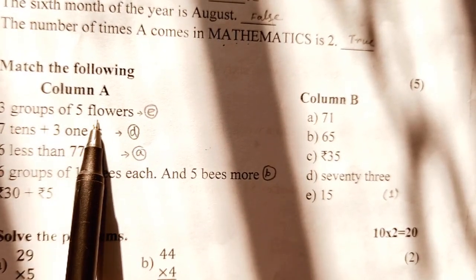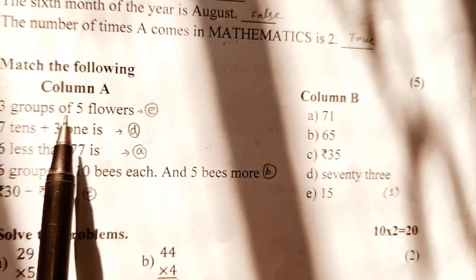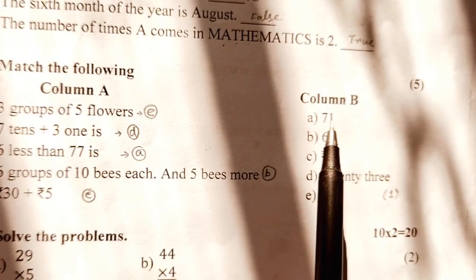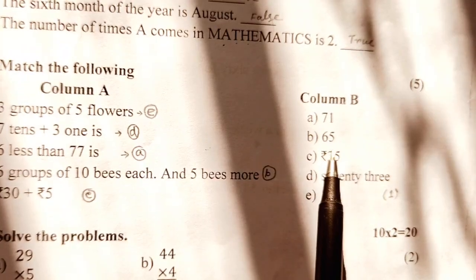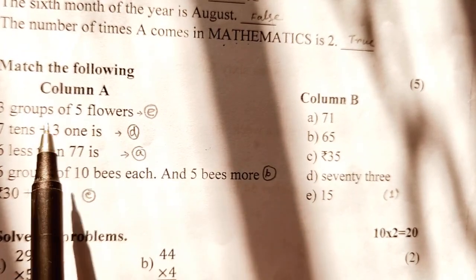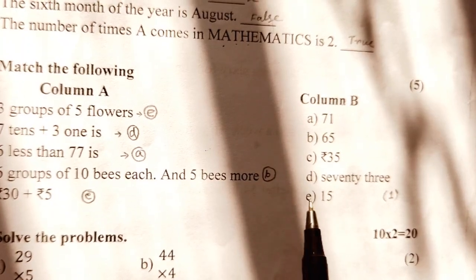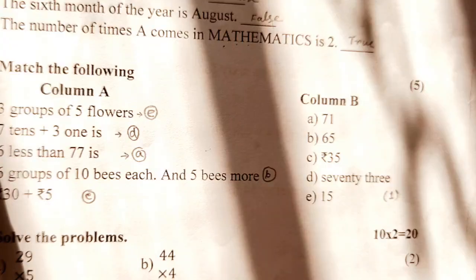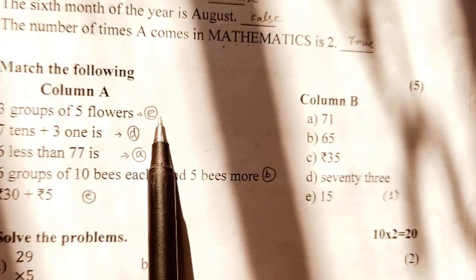Three groups of five flowers, that is 5 into 3. Let us see the options: 71, 65, 35, 73, and 15. So E is the right option. So we write here E.